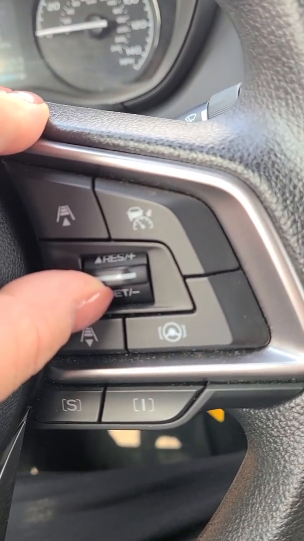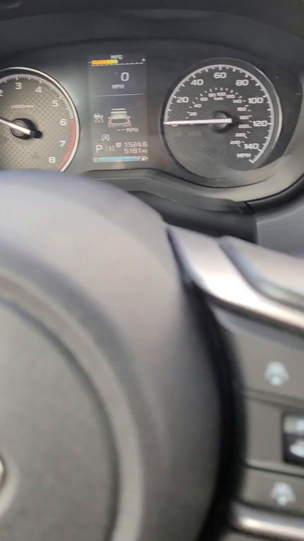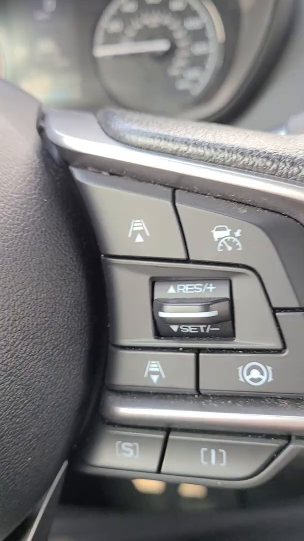You press and hold that. You'd see on the screen up here that it says 66 and 67. And then, of course, you'd stop pressing that button once you hit the desired speed.